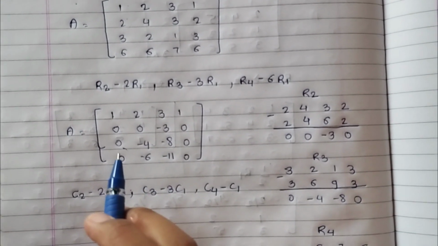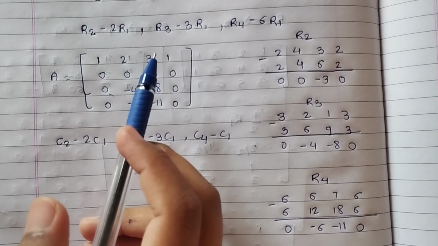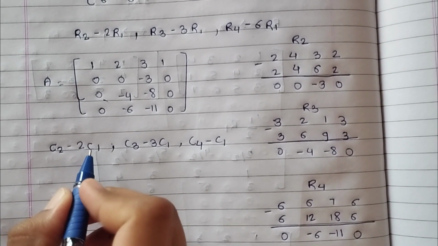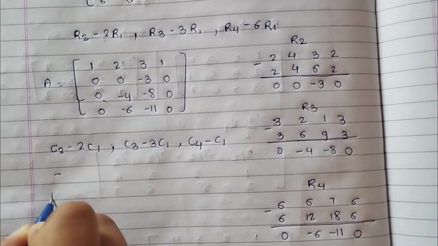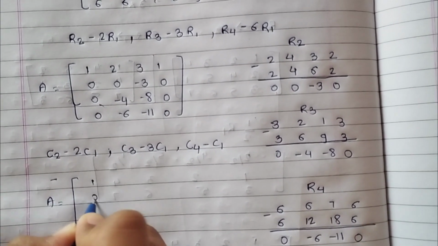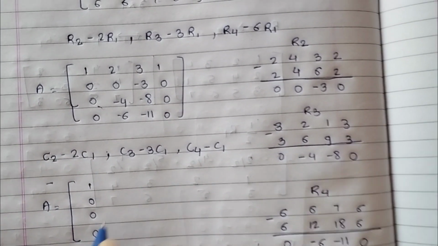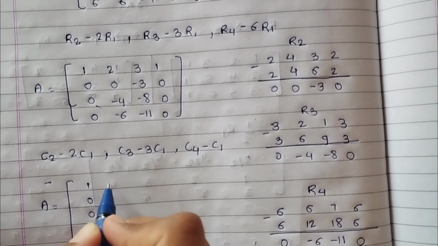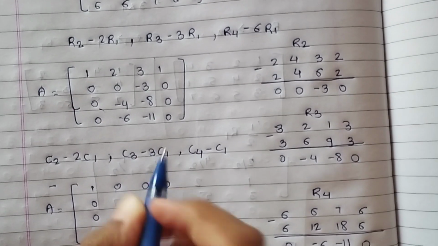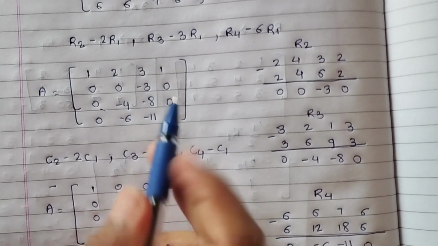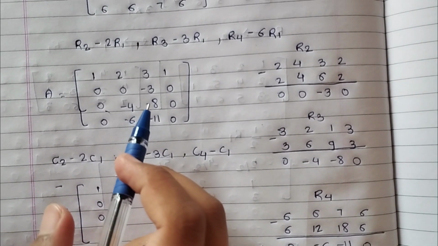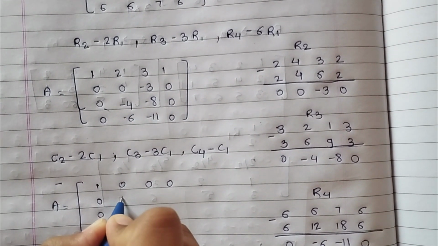And one secret I share with you to reduce your hard work. By performing this column operation we get the matrix 1 0 0. First write as it is all the first row except a11, write 0 0, and the remaining all the elements write as it is. No effect of the operation on the remaining elements.